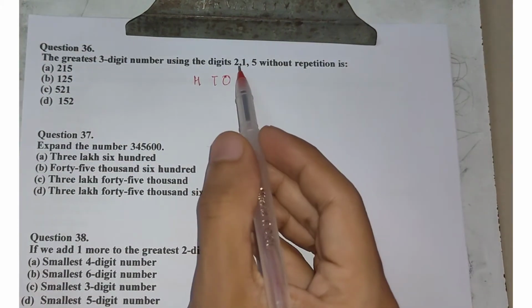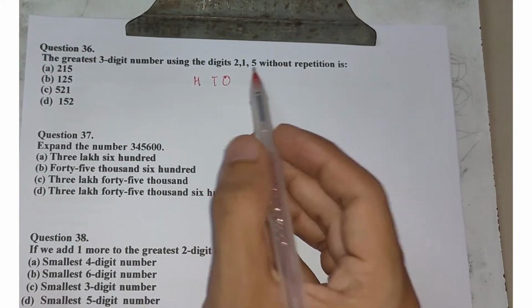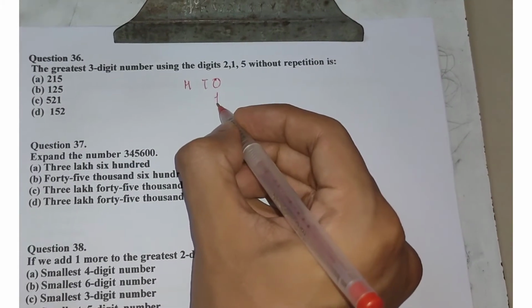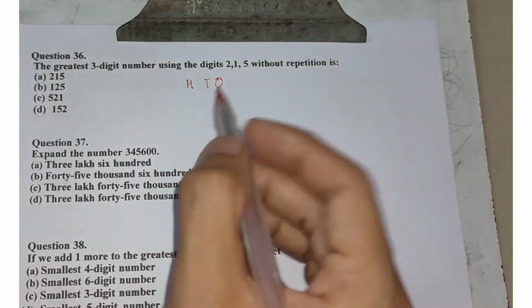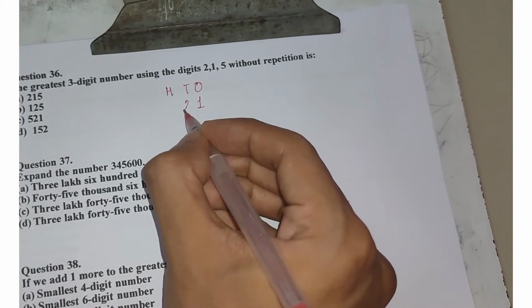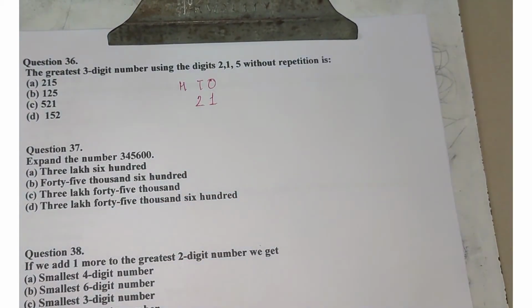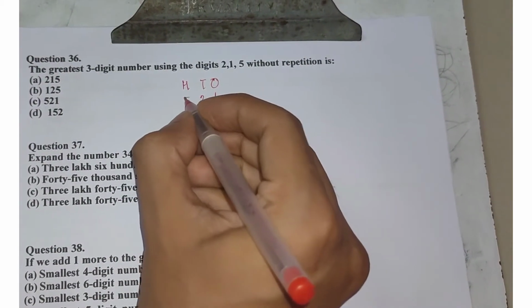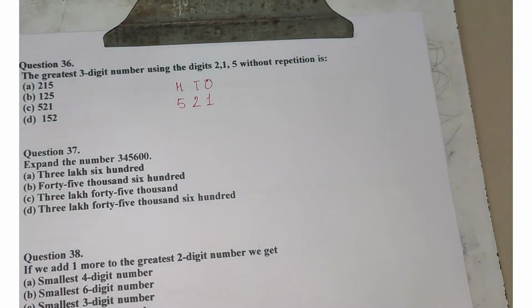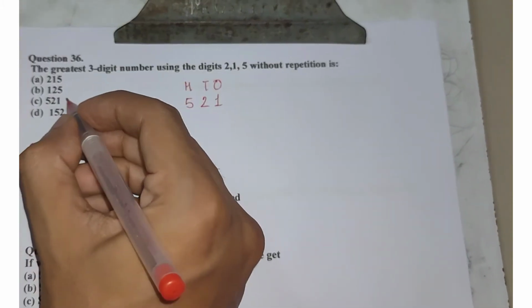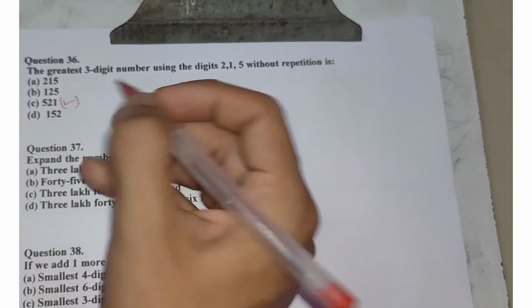So here, out of these 3, the smallest is 1, so it will be put at the ones place. Then at the tens place next, that is 2, and at the 100 place, the remaining number 5. So the greatest 3-digit number using the digits 2, 1 and 5 is 521, that is option C.